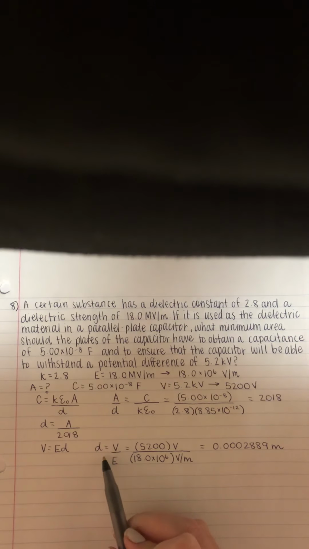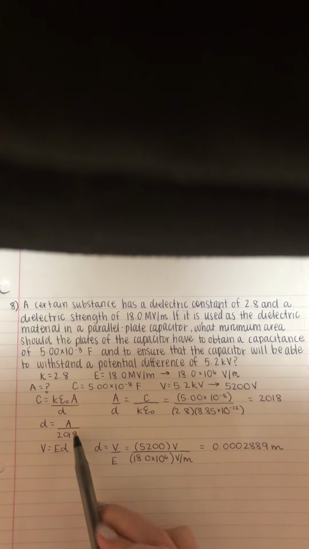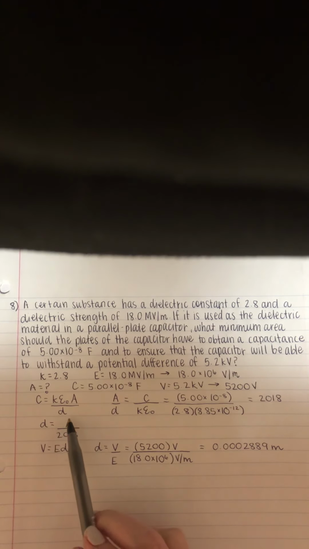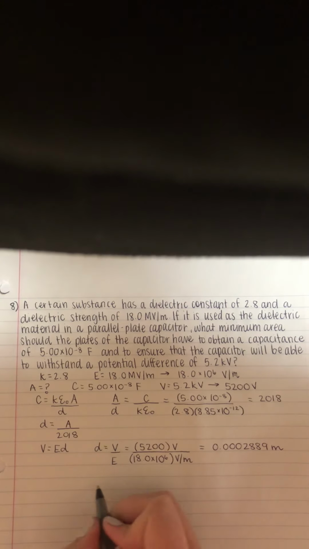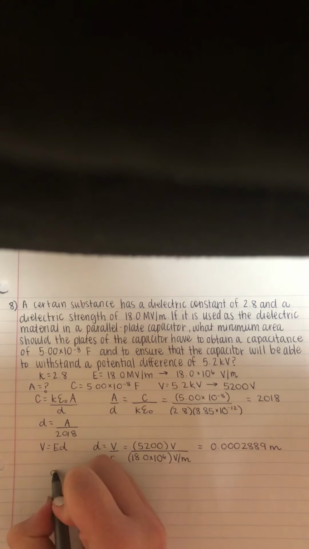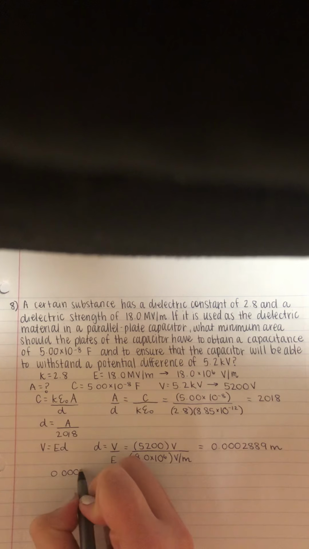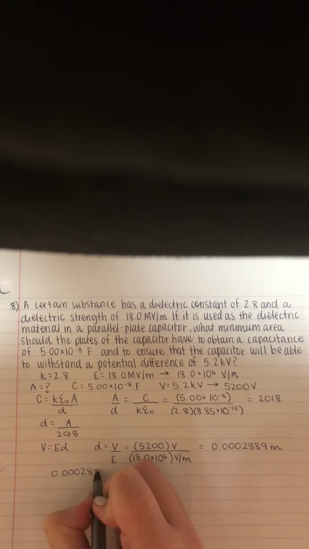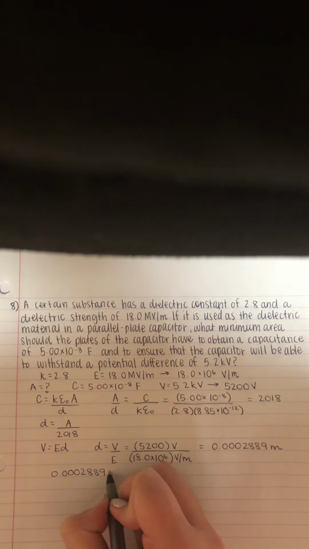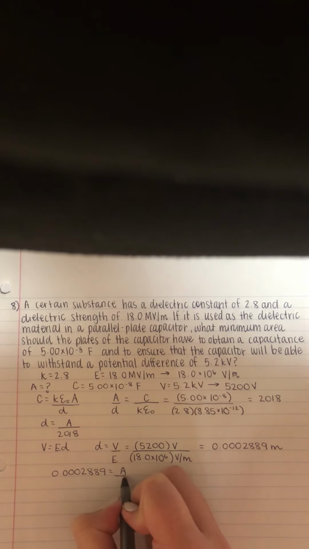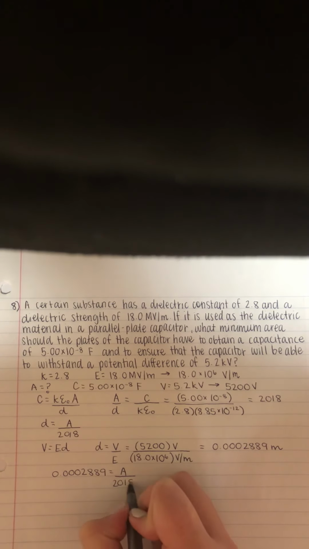And now we can plug this D value back into this D equals A over 2018 equation. So we have 0.00028889 equals A over 2018.